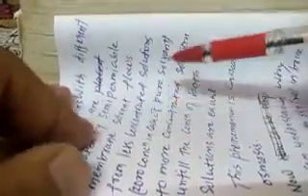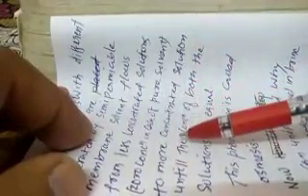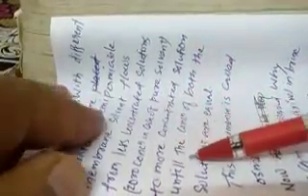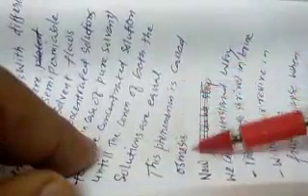When two solutions with different concentrations are separated by a semi-permeable membrane, solvent flows from the less concentrated solution, or zero concentration solution in the case of pure solvent, to the more concentrated solution. For how long does this solvent flow? Until the concentration of both the solutions becomes equal. This phenomenon is called osmosis. So when we observe all this, we can call this phenomenon osmosis.